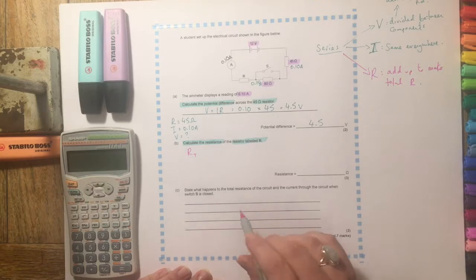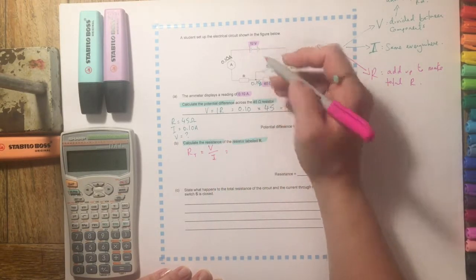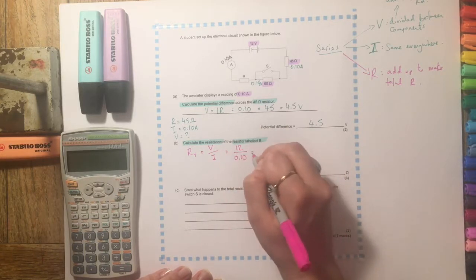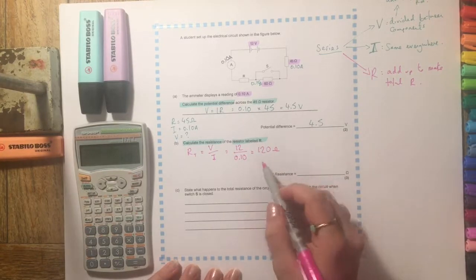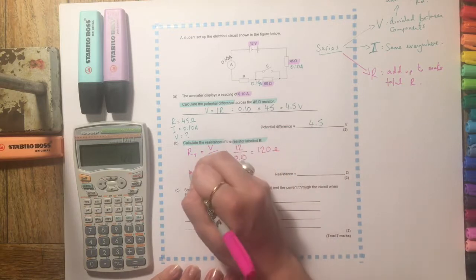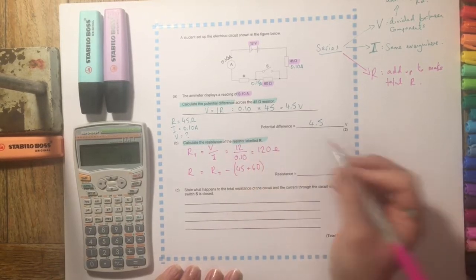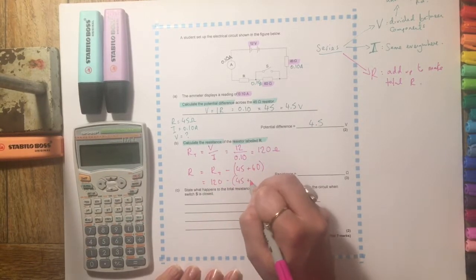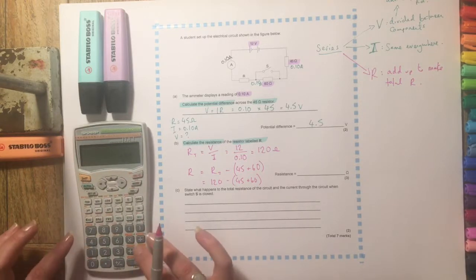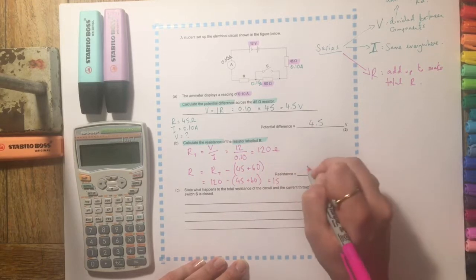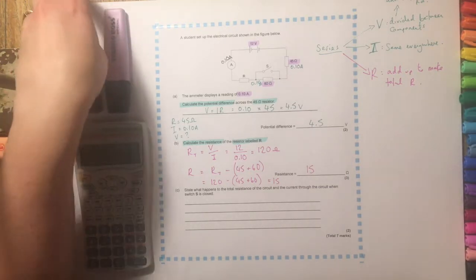So the total resistance is going to be the total potential difference divided by the current in the circuit. So the potential difference of the power supply, 12, divided by 0.10. So if we do 12 divided by 0.10, gives us 120 ohms. Okay, so that's the total resistance. And then to find R, we're going to do R equals the total resistance take away 45 plus 60. So that's 120 minus 45 plus 60. Okay, so 45 plus 60 is 105. So if you do 120 minus 105, then that's going to give us a resistance of 15 ohms. Fabulous.